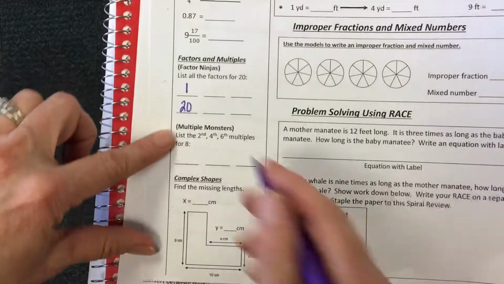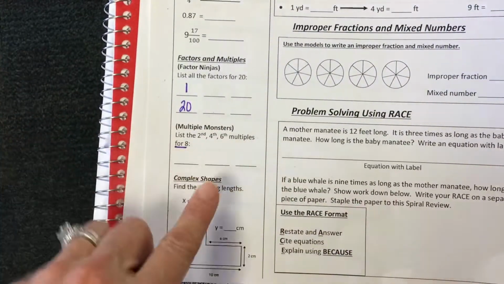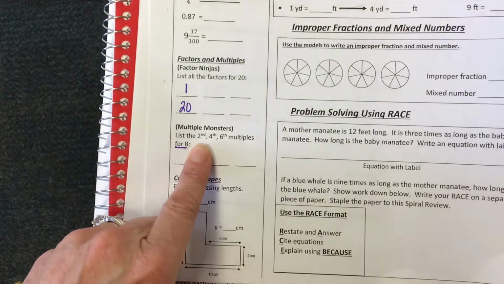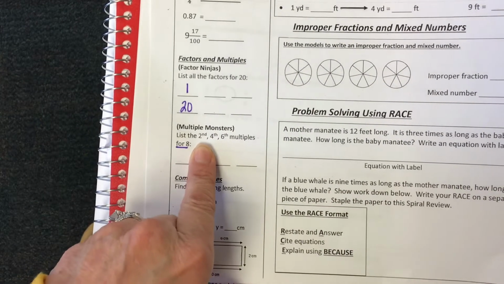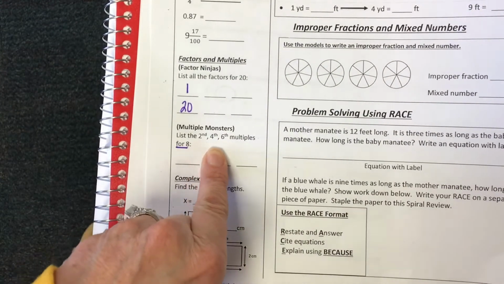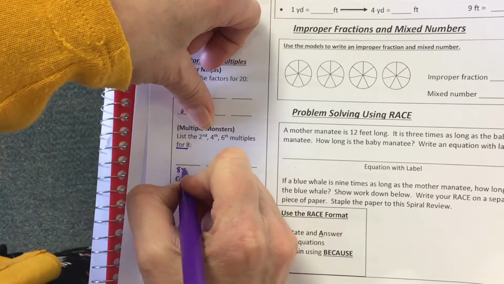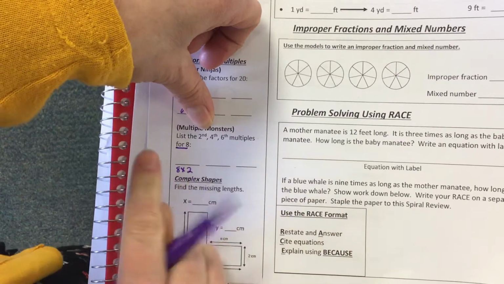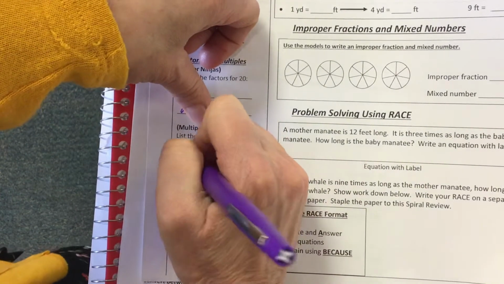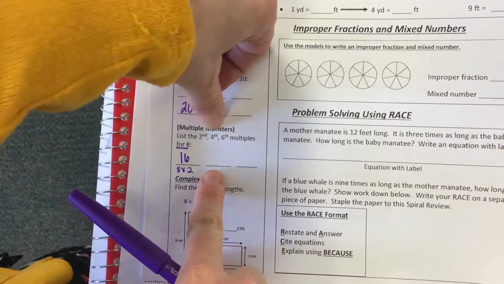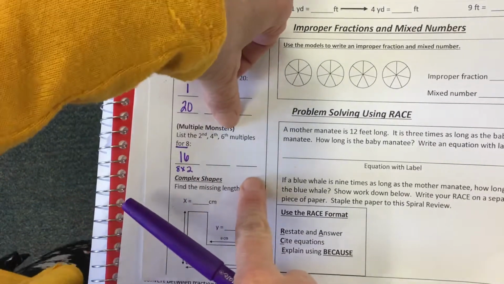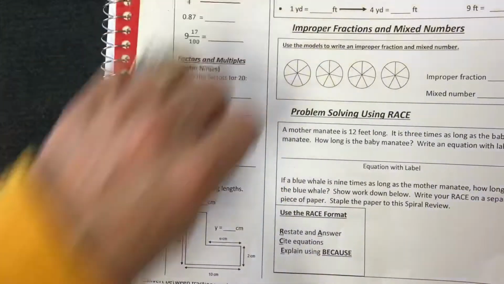This is different. We're looking for the multiples of 8, but it specifically asks us to list the second multiple, the fourth multiple, and the sixth multiple. So that means I need to do 8 times 2 here, which is 16. Then I will do 8 times 4. Then I will do 8 times 6.